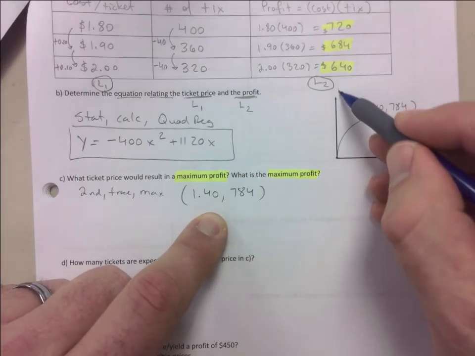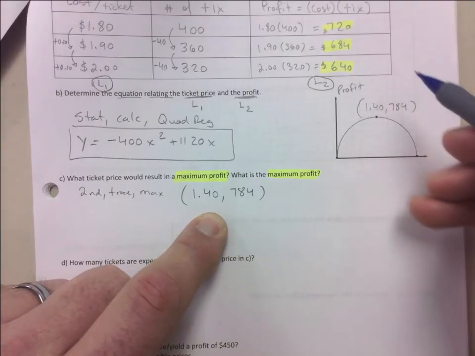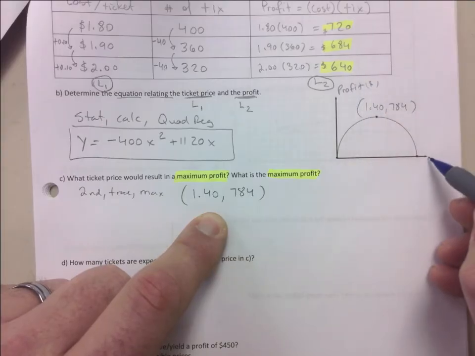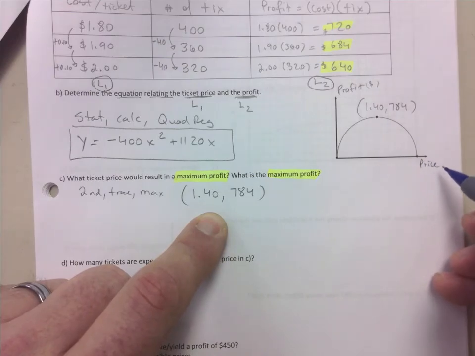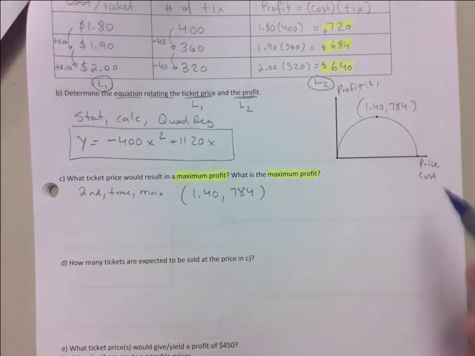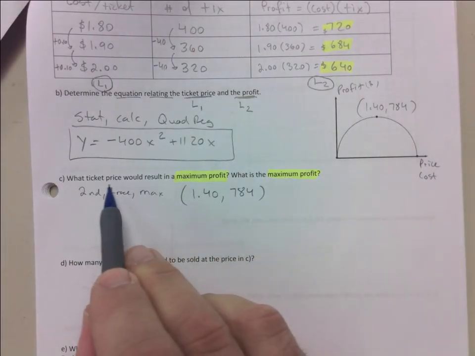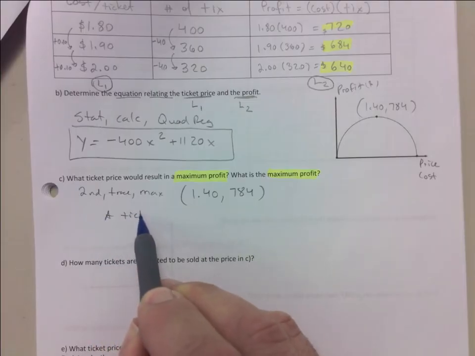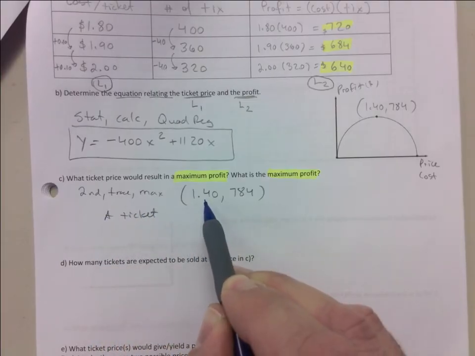Okay, you've got the profit on the y-axis. You've got the price per item or cost. Let's go cost. Same thing, price or cost per ticket over here. So a ticket price, here's where you need to make sure you answer correctly.